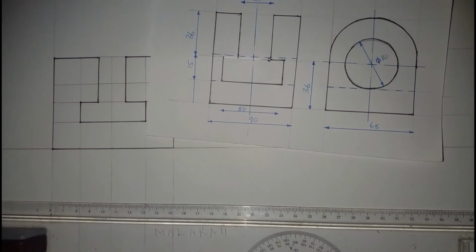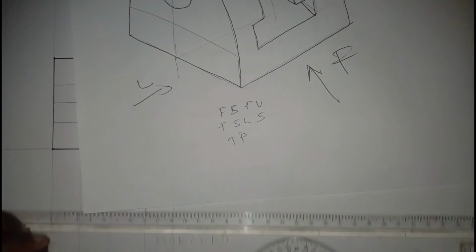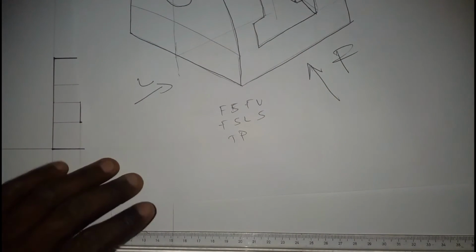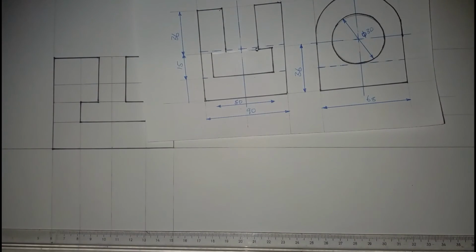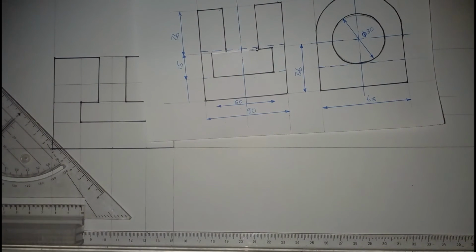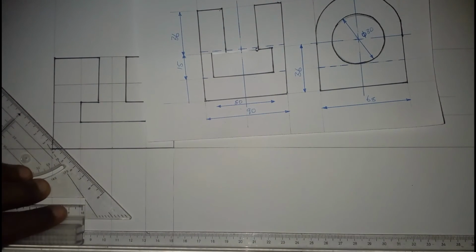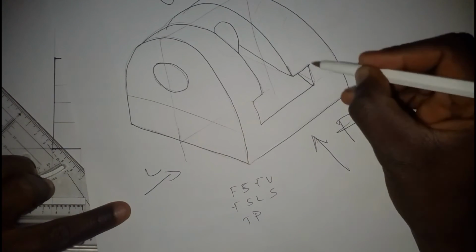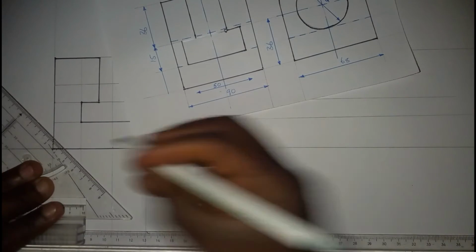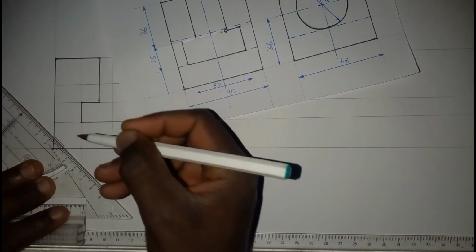So let's see what is going to happen right here. I'm going to section it, and I'm just going to leave this circle. Now you take your pencil. In an examination, it's good to leave a big space so that you can finish fast. So let's start by cutting right here. This one is going to be cut.